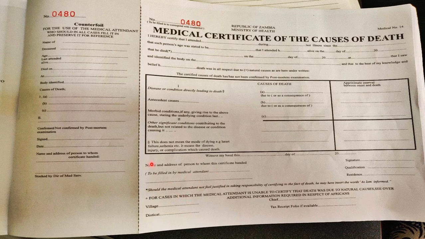There are predominantly 3 sections in this medical certificate of cause of death. The first section includes the demographics of the patient, the time of death, the duration of illness, and the fact that this person died because of natural causes. If they did die because of natural causes, then you come in to fill in this cause of death section, which is divided in 2 parts, part 1 and part 2. I'll talk about it in detail very shortly.